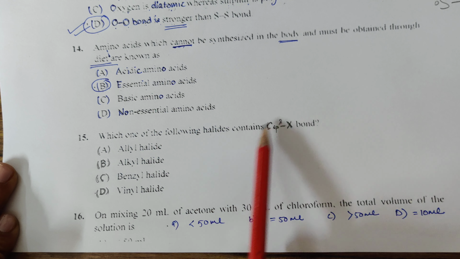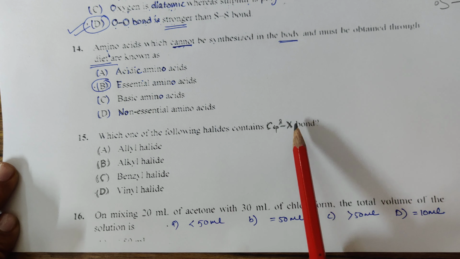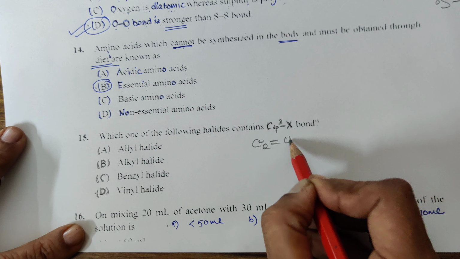Which one of the following halides contains a carbon with sp2 and a halogen attached to it? Now allylic halide, if you remember, was something like this.